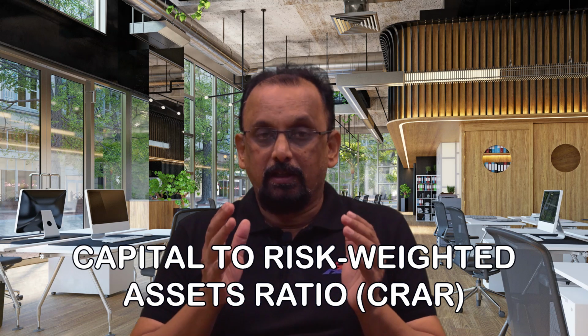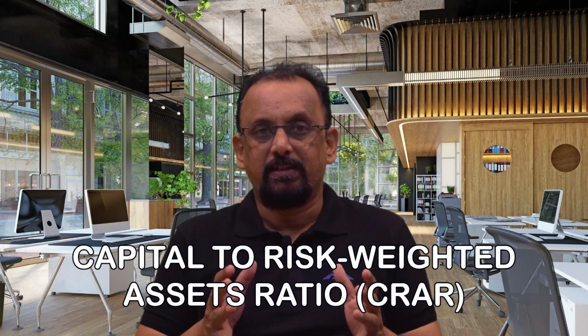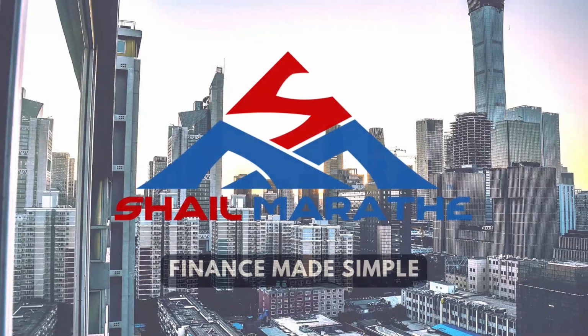Hello friends, let's understand exactly how the capital adequacy ratio is computed. This calculation is also known as CRAR or the capital to risk weighted assets ratio.